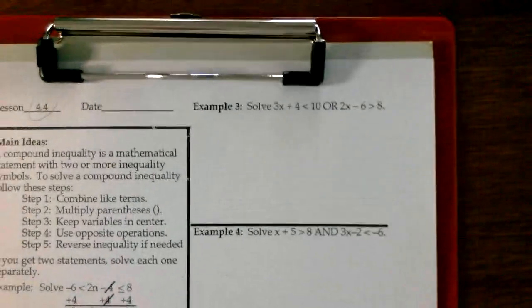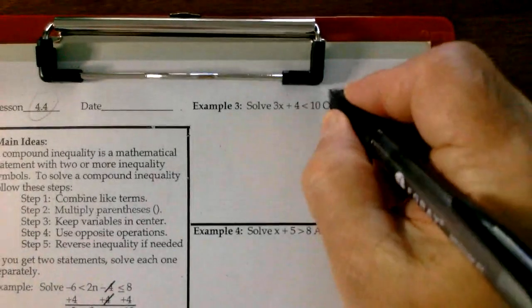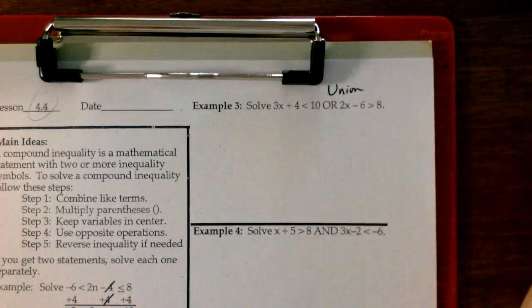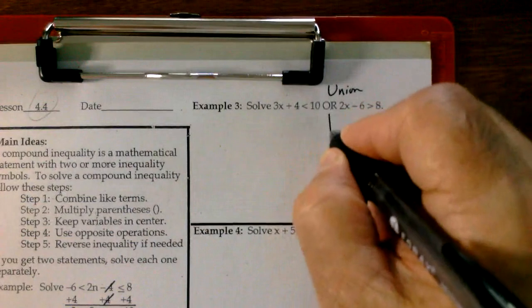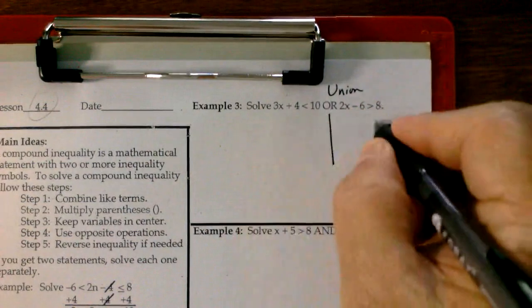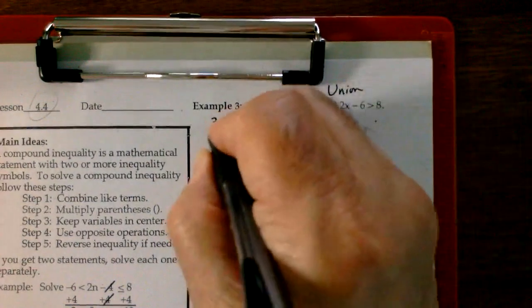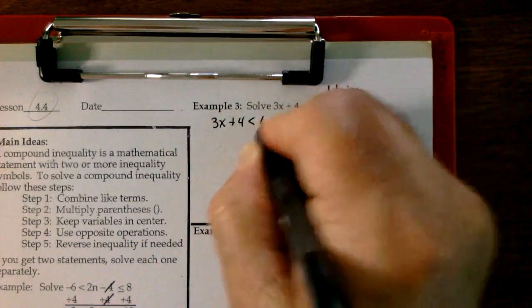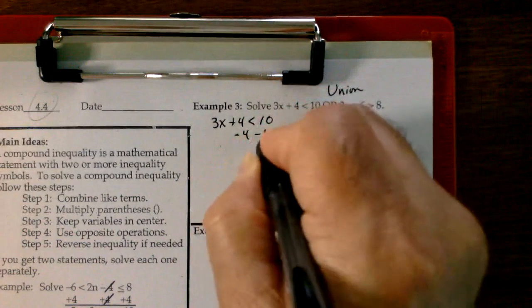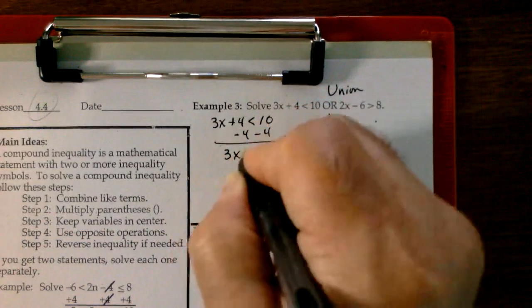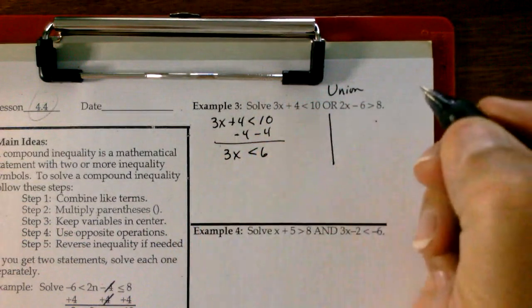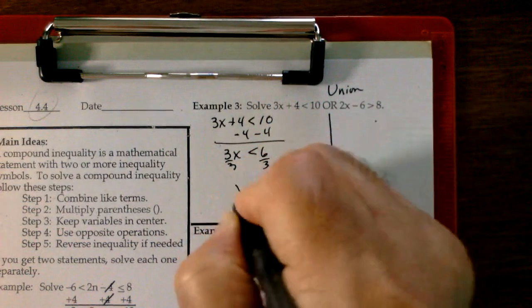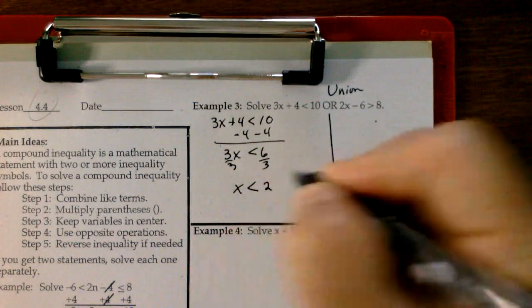Up here we have an OR situation. Now OR means union. This or that. So I want to make a line right down the middle and do two separate problems. Over here, 3x plus 4 is less than 10. If I solve this one like I normally would, I would get 3x is less than 6. Divide by 3, x is less than 2.